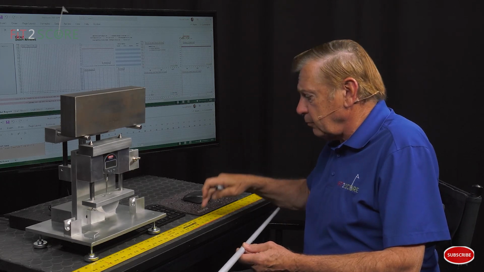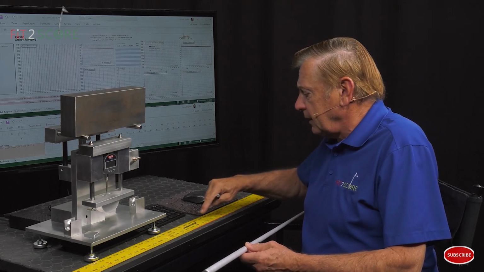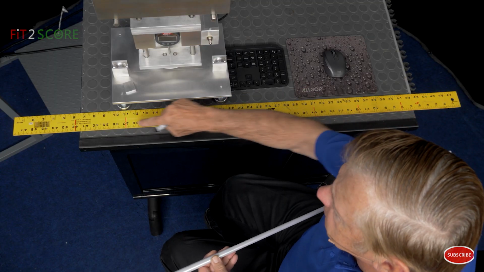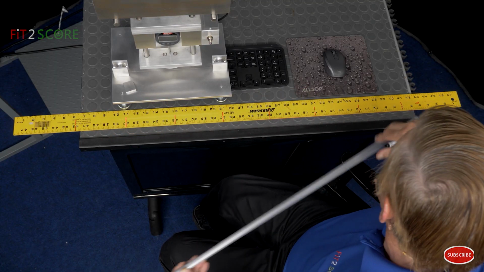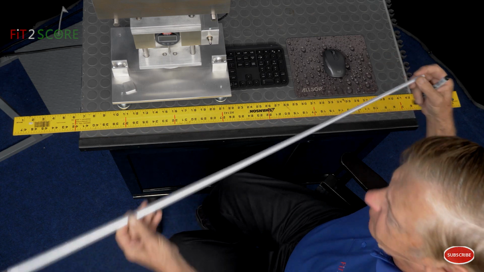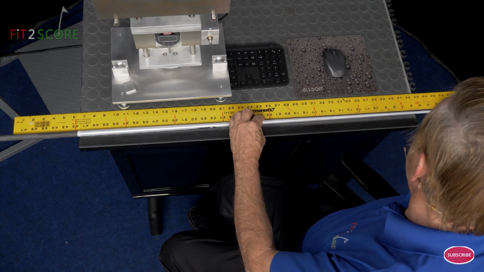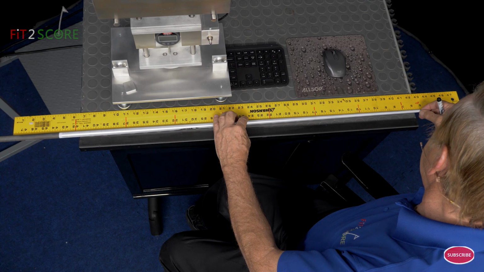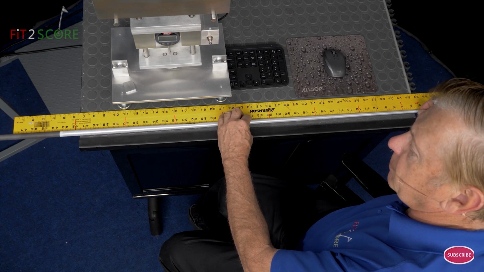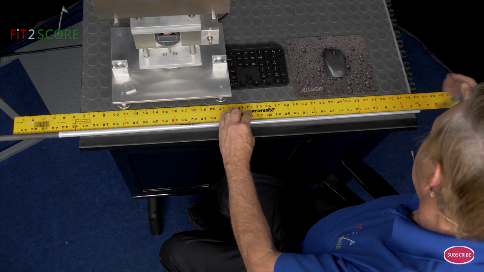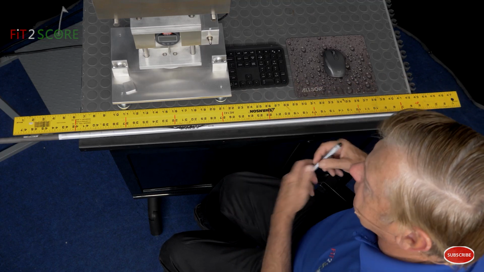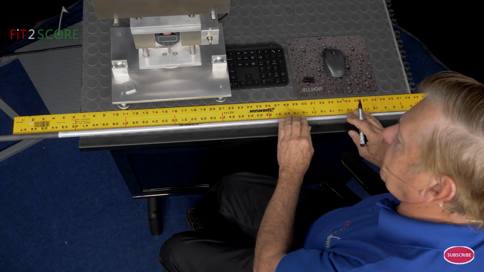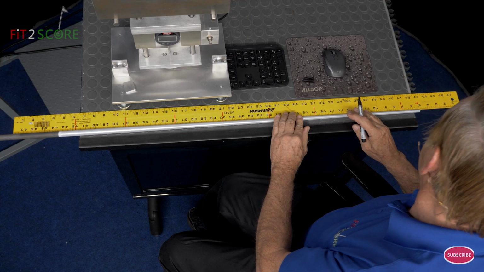Now I have a ruler that I use all the time, and you can see that there are marks on this ruler every 5 inches. So I'm going to always place the tip of the shaft here at the 5-inch mark, and then every inch I'm going to put a stripe on the shaft, and at these 5-inch markers I'm going to write down the number at that point. So here we go.